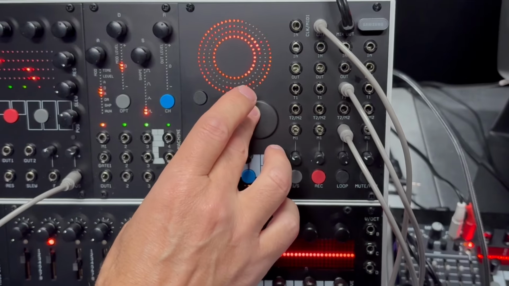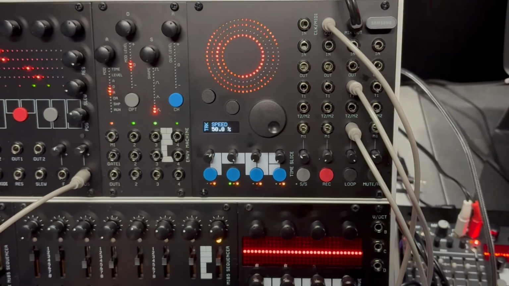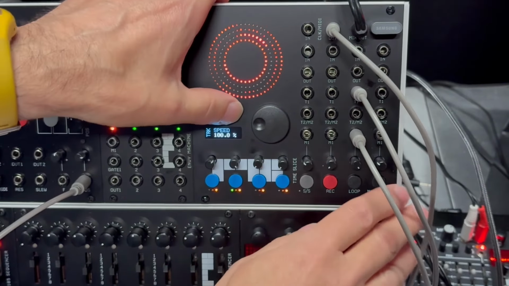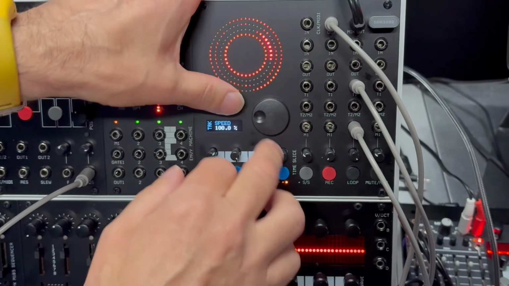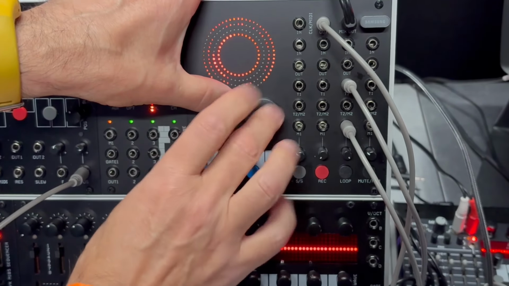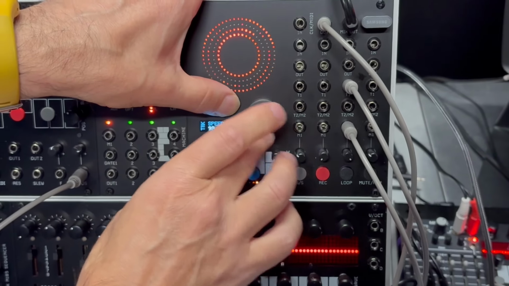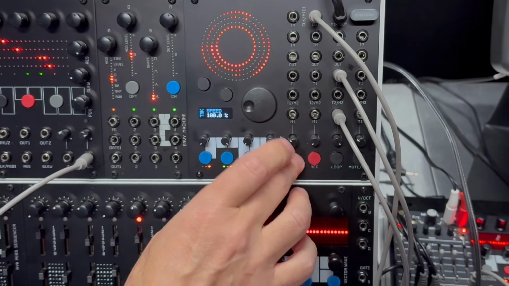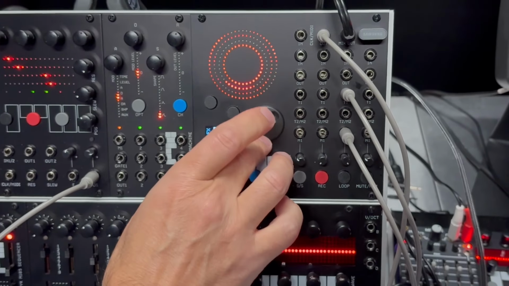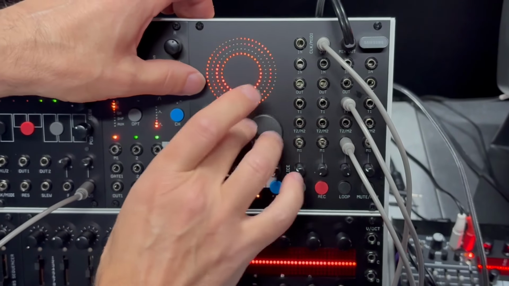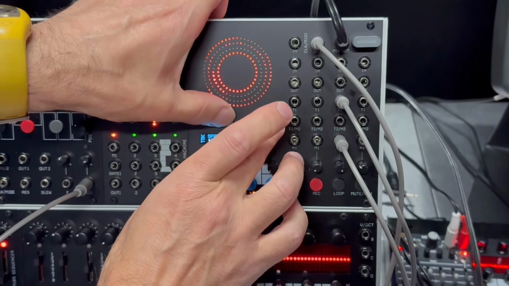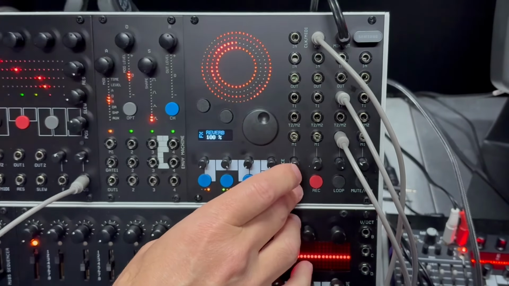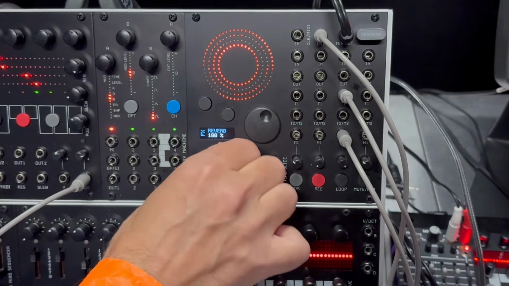Obviously we can change the speed. We can go backwards and slow it down very slowly. What else? Some reverb effects. All that kind of thing.